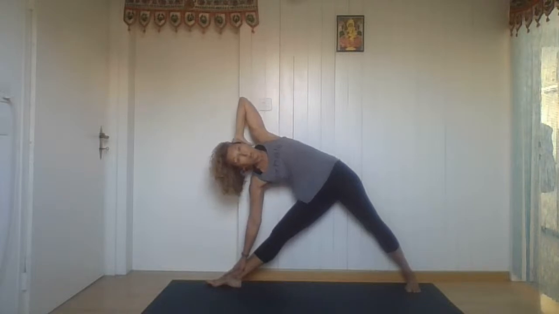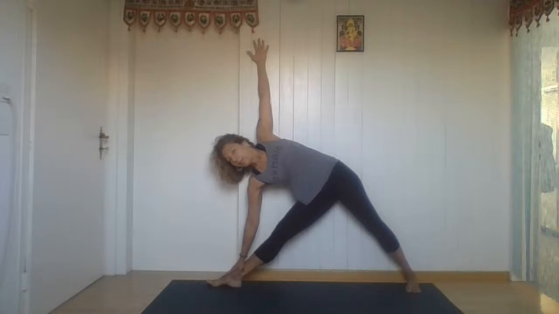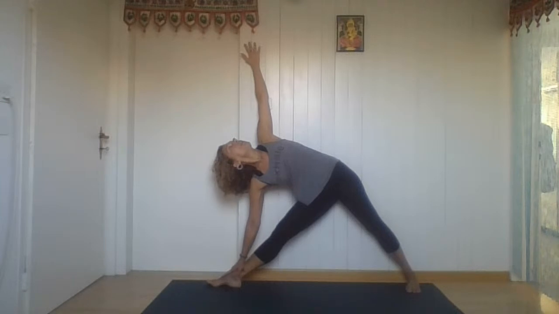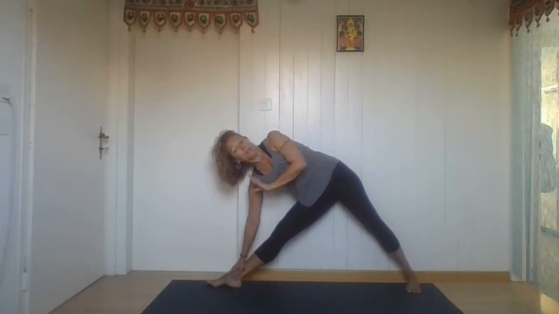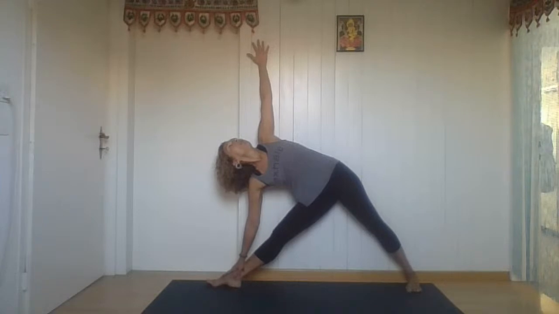You want to keep elongating and rotating the chest up. And you can look down, you can look straight forward, you can look up. Important is that your head is connected. Breathe one more time, deeply.